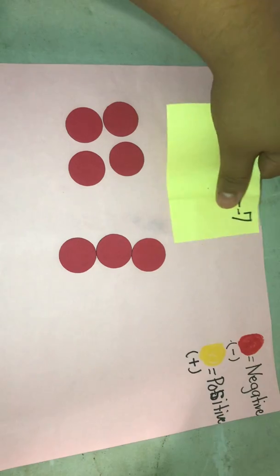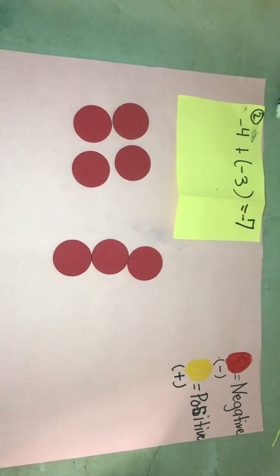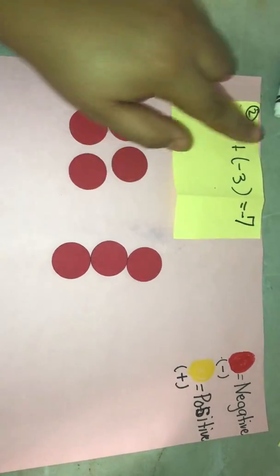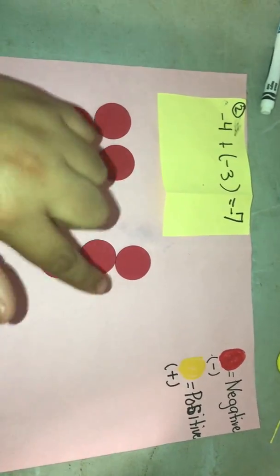Negative 7. They were both negatives. We had to add negative chips, and we added them together, and that was my answer.